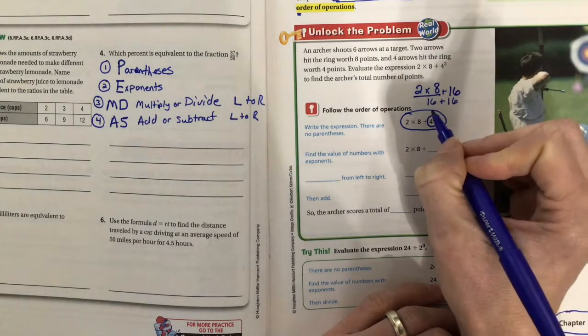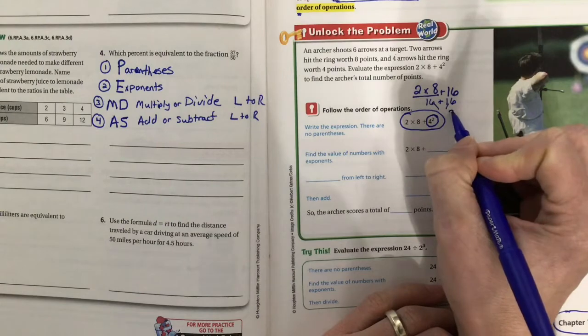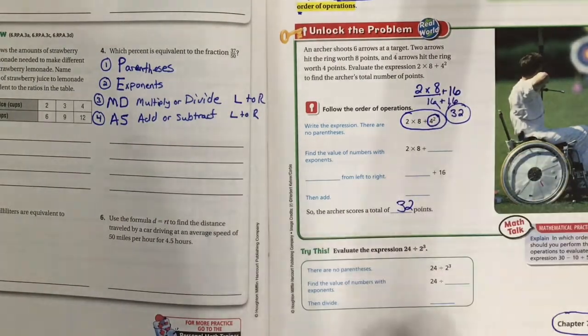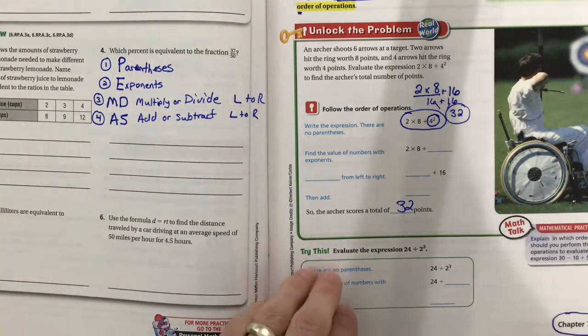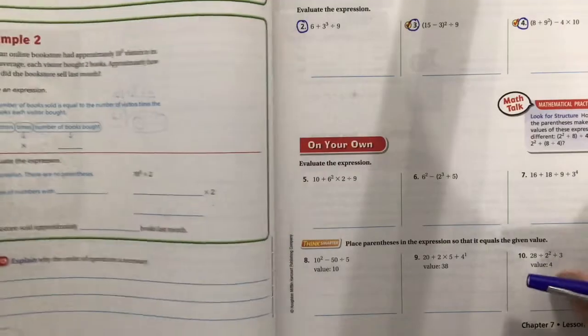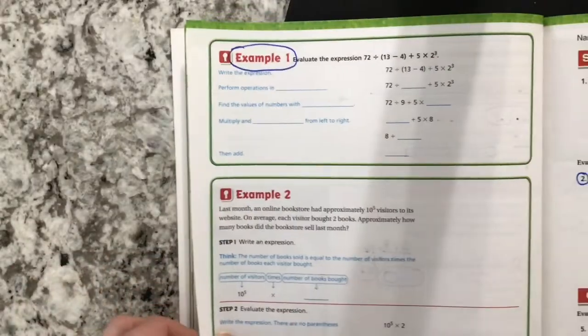Okay, and then last step, add or subtract. So 16 plus 16 is 32. The archer scores a total of 32 points in this case. Okay, we're going to flip to a much more difficult example at the top of page 364 here.